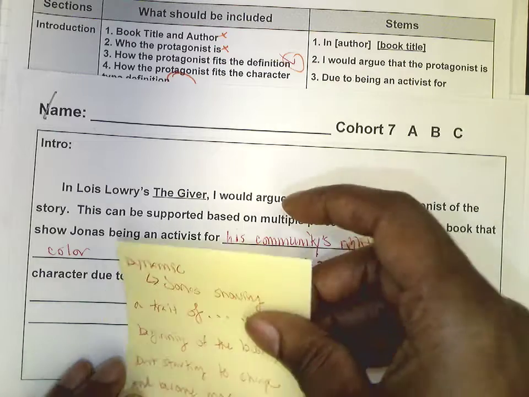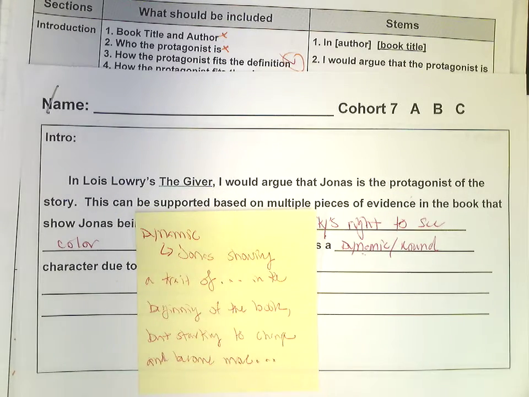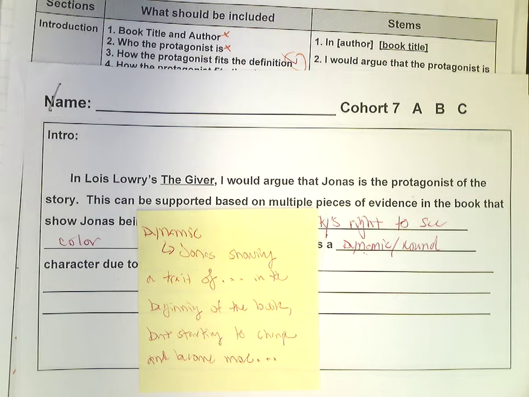When you're doing the "due to" using your definition, actually pull the trait out. So in the beginning of the story, Jonas was this trait. However, I'm starting to see him change to this trait. So when you're doing dynamic, if that's what you're doing, make sure you know and name that.